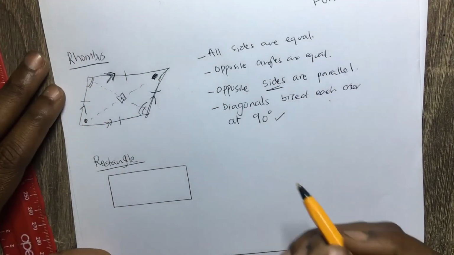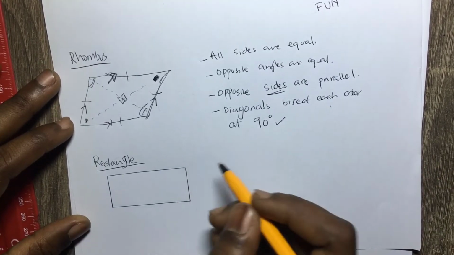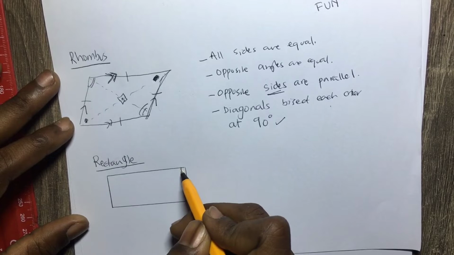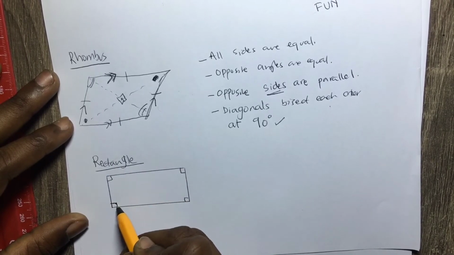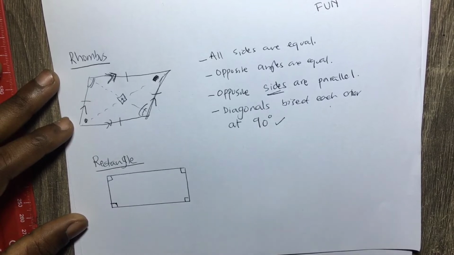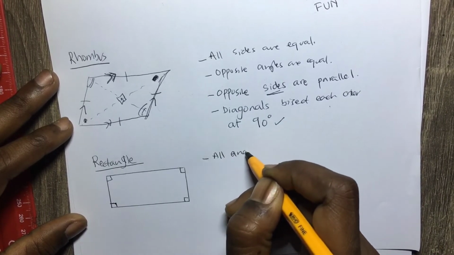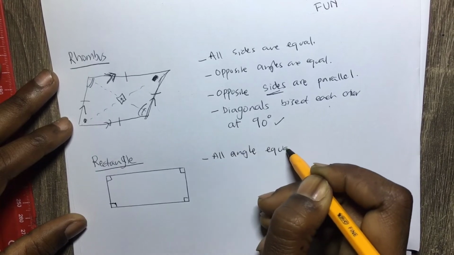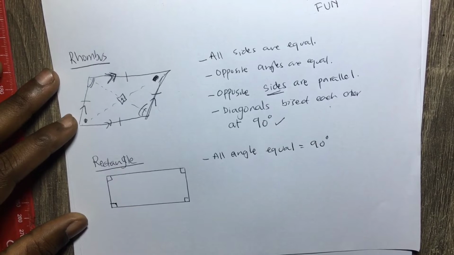Okay, cool. So one thing we need to note about a rectangle is that all angles are equal, and that is equal to how much? 90 degrees. So every rectangle has right angles. So all angles are equal, and they're equal to how much? To 90 degrees.